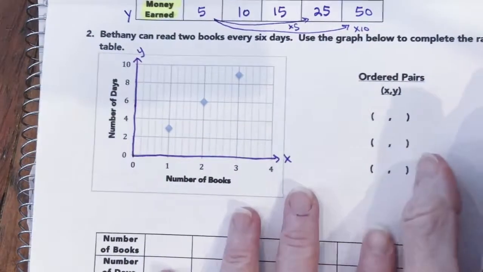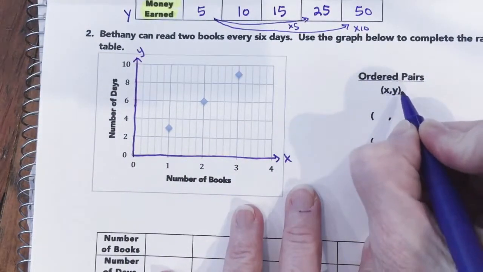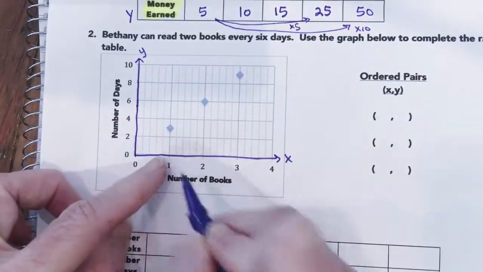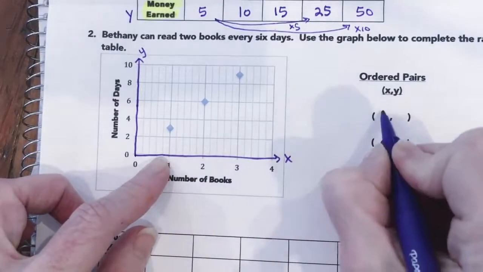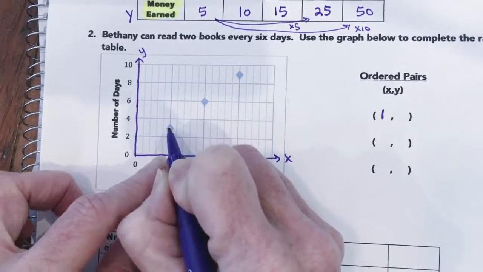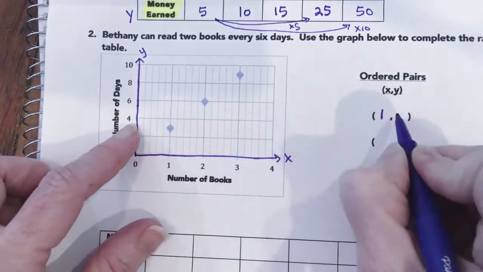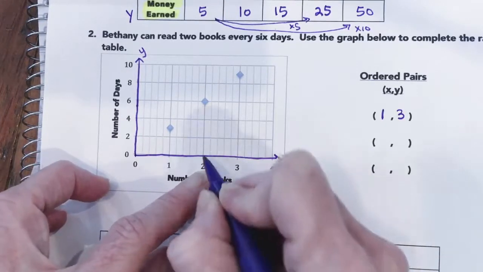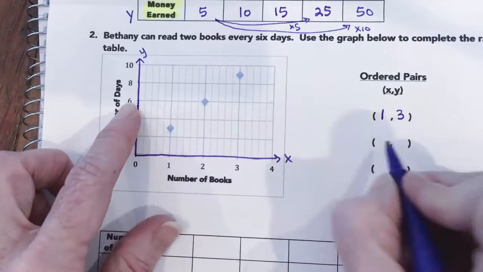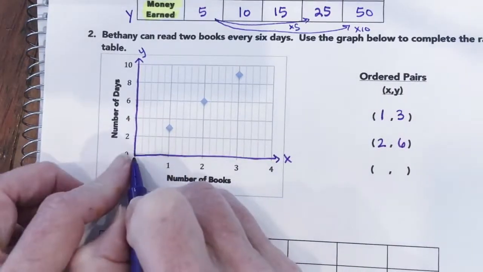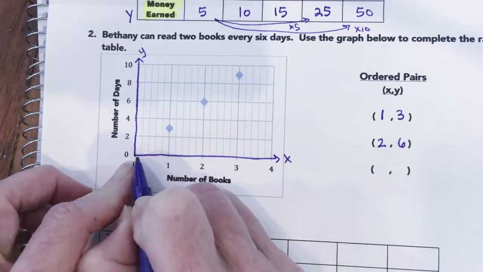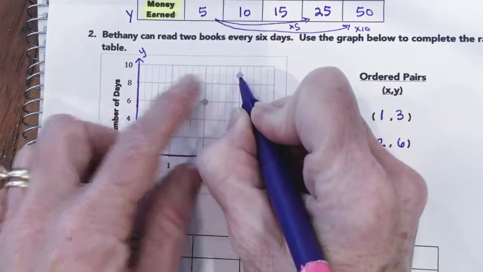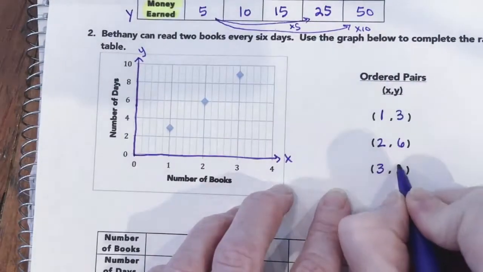Over here, I want to make sure I get my order right. I'm going to list the x values first and then the y values. All right, so the number of books, for one book here, one book would be x. I would go up to my y value, and I can see it's between 2 and 4, so that would be 3. Then when the x value is 2, I go up and look across. This would be 6 for y. So again, I'm starting at 0. Remember, that's called the origin. I go over to 3, and then I go up to this number here. You can see that's between 8 and 10, so that would be 9.